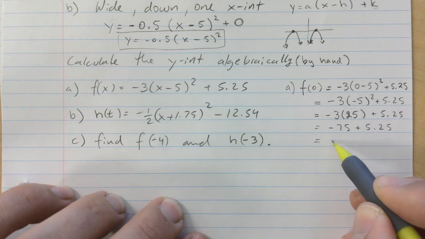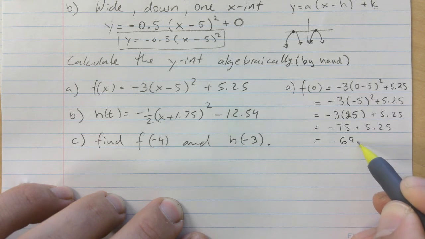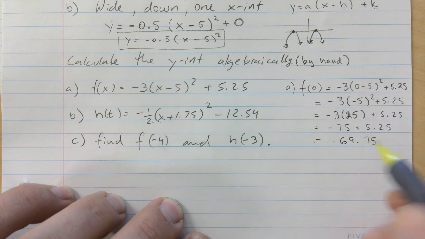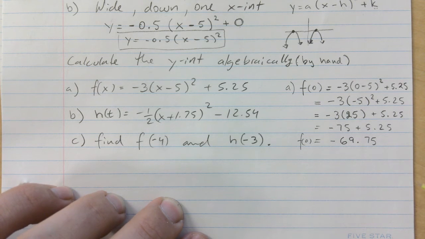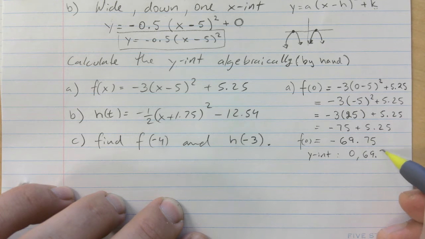And then that would give you -69.75. So f of 0 is that. So the y-intercept is 0, -69.75.